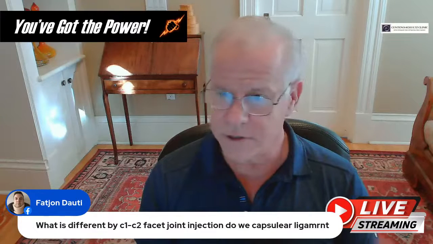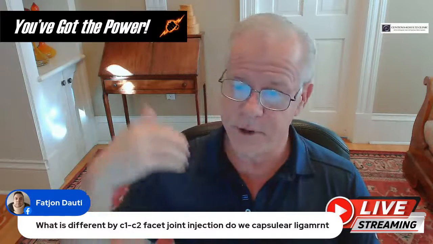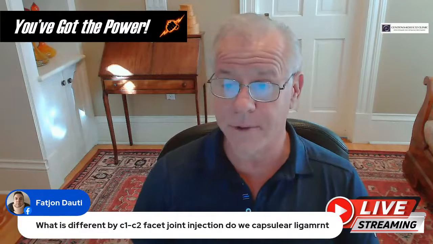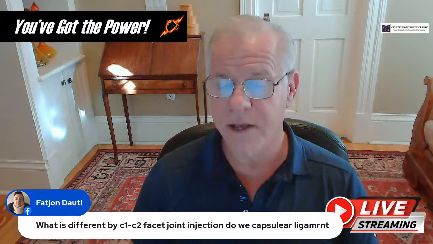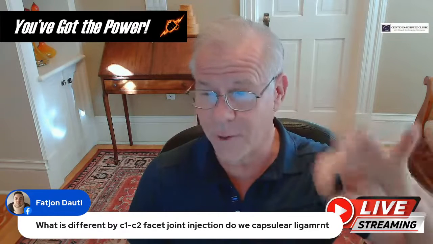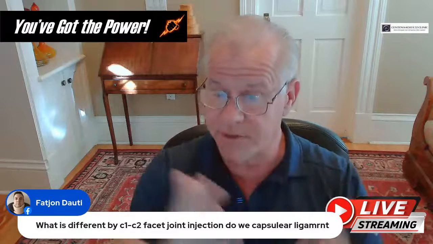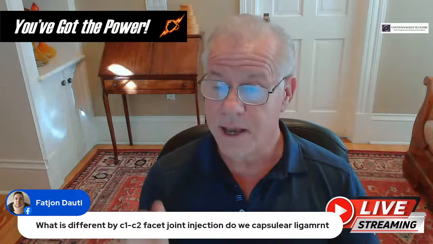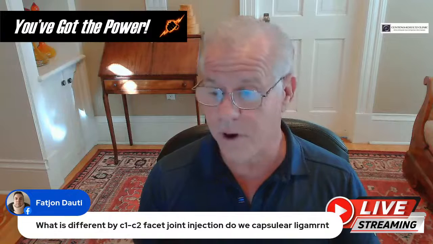And I think what you're talking about is the difference between that sort of blind or semi-guided approach, and actually putting something in the joint, versus actually trying to inject the facet capsule, where you can document under guidance that you injected the facet capsule. And those are three very, very different approaches. In the first one, you're kind of putting the needle somewhere in that vicinity, not quite sure. In the second one, you're injecting inside the joint, so you're getting the inside of the facet capsule and the cartilage. And in the third one, you are specifically guiding the needle into the facet capsule and then documenting that's where you are before you inject something.